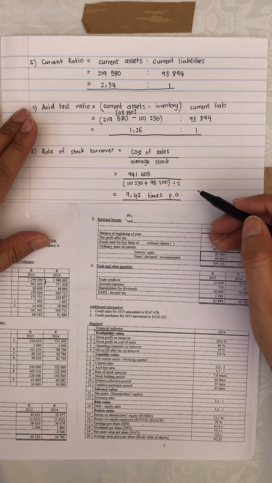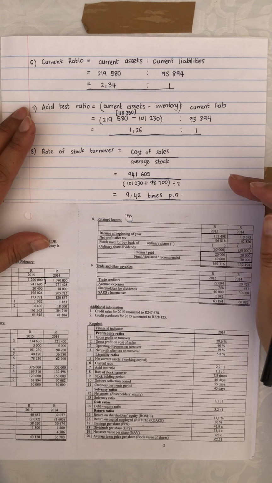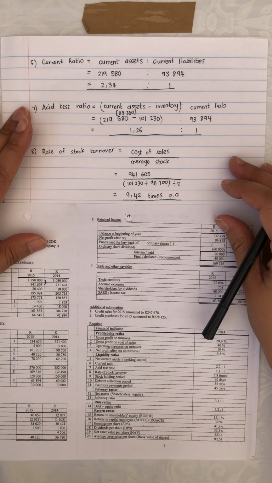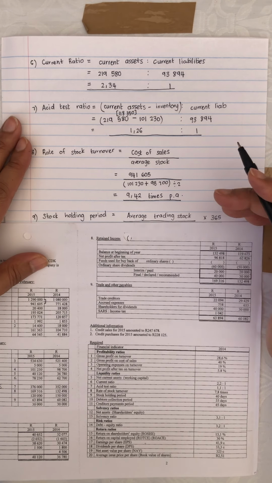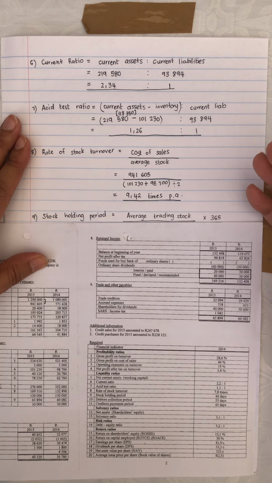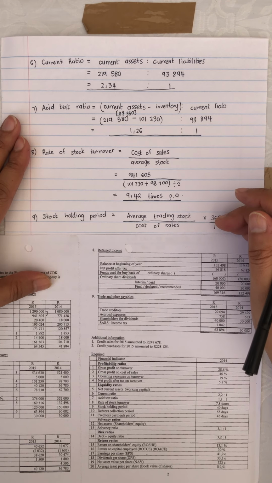That's obviously 2 more times per year compared to last year. That's obviously a good thing. That means we're selling more stock. That is why we need to turn it over or buy more stock in the year.